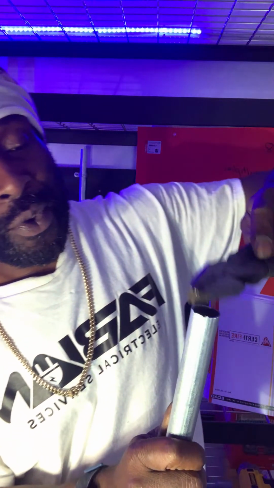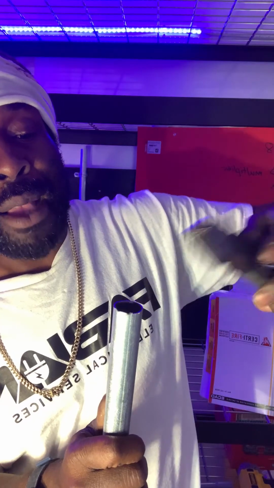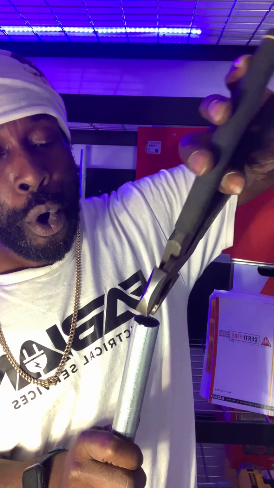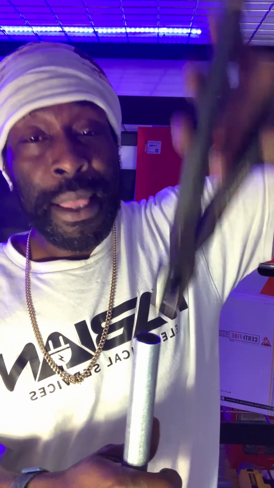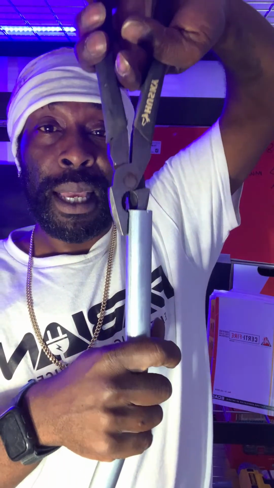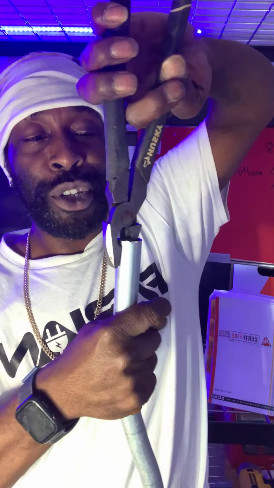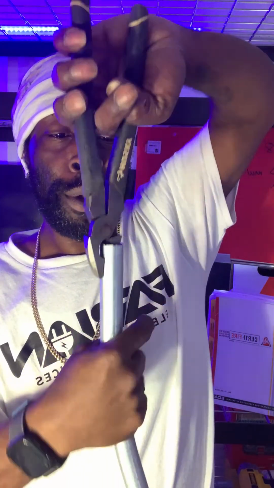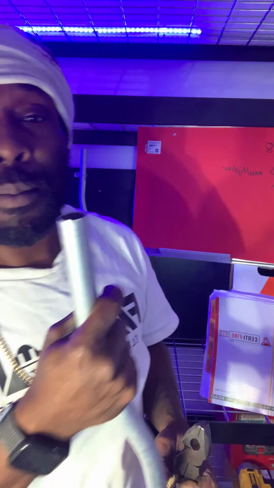As you can see, this little piece here, obviously you will need to get rid of that with the hacksaw or your bandsaw. And then what I will do also is take my pliers, put them into here, and go around the outer edge also. So you need to shave the inner and the outer. What I'm doing is cleaning both the inner and the outer.